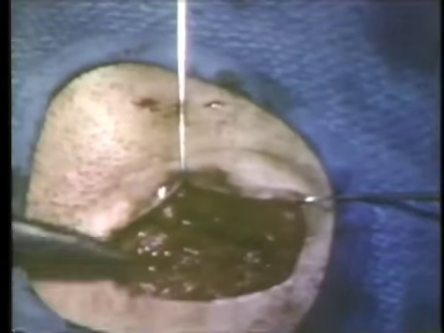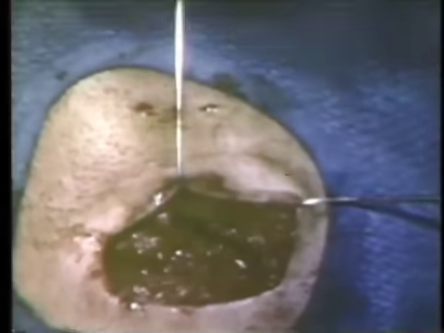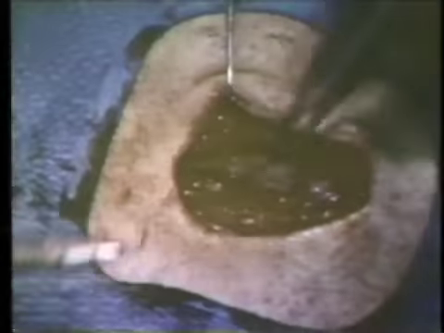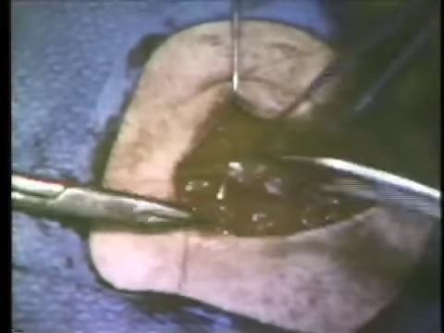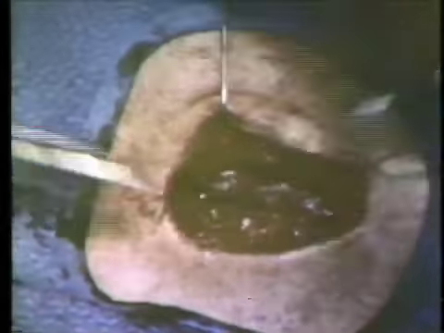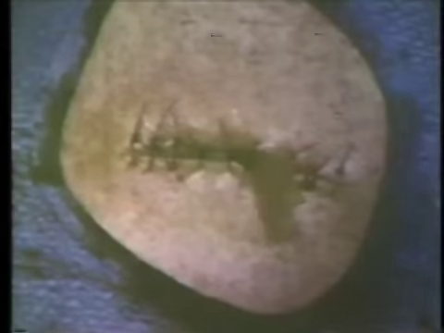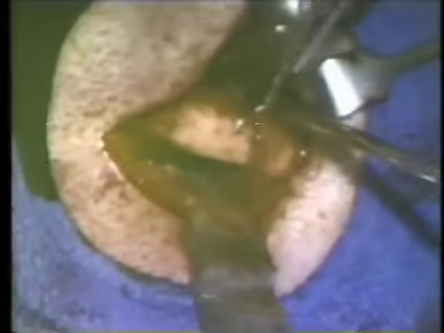The requirements of repair are quite similar. A little more extensive here in this drill cut than with a traumatic fracture, in which there is less disturbance to the bone margins in most instances. The closure here is fairly routine.